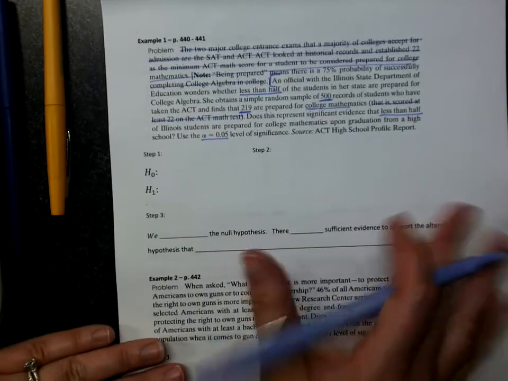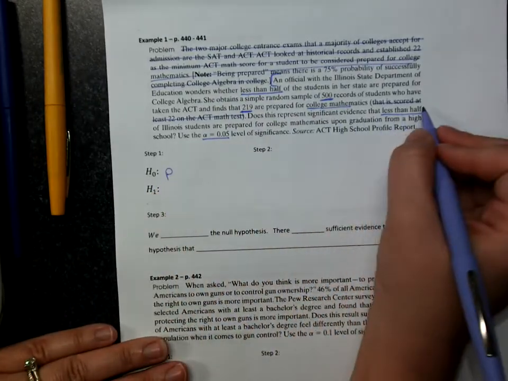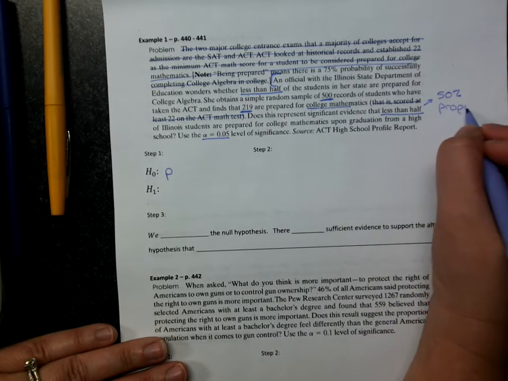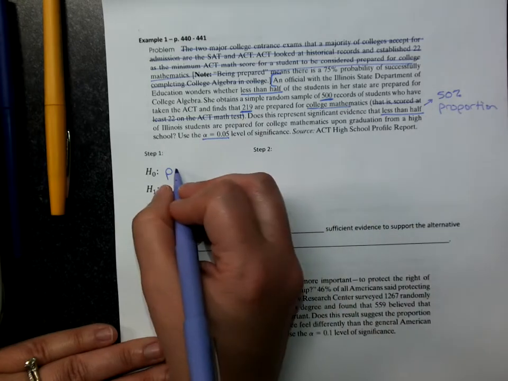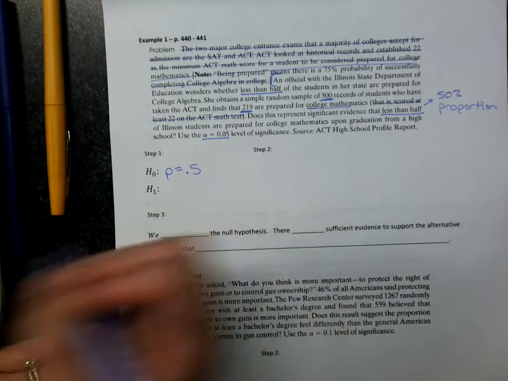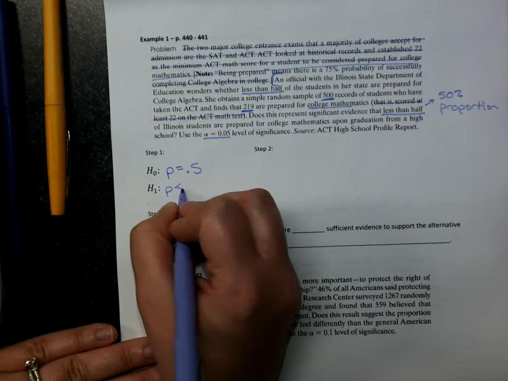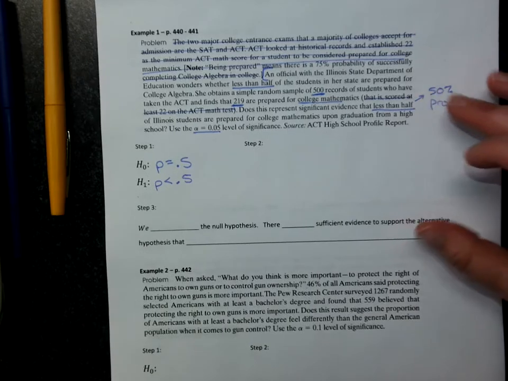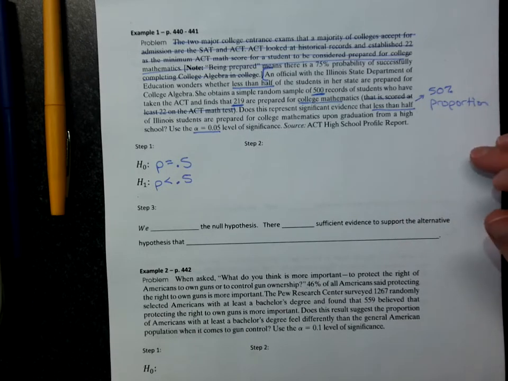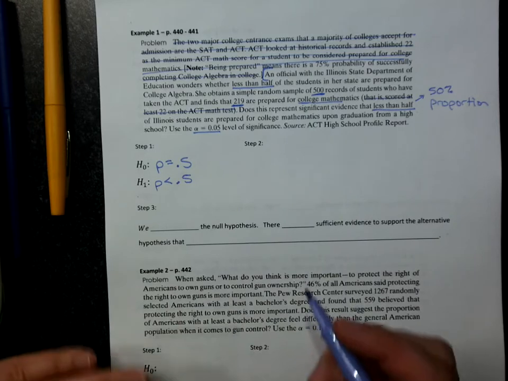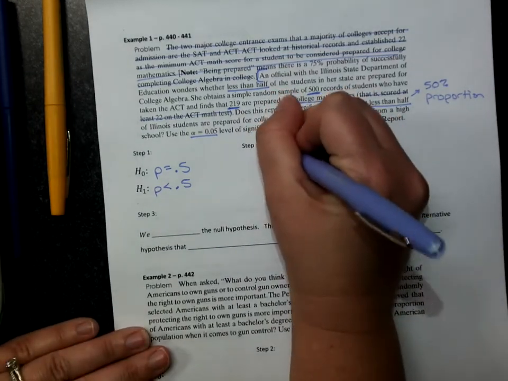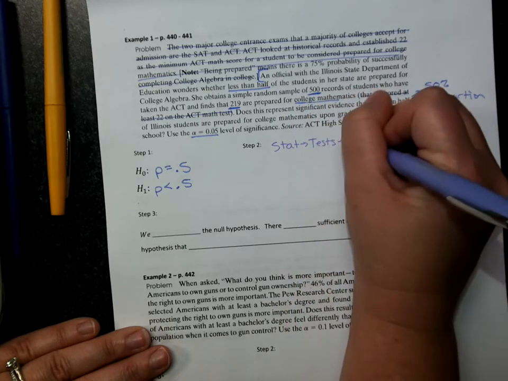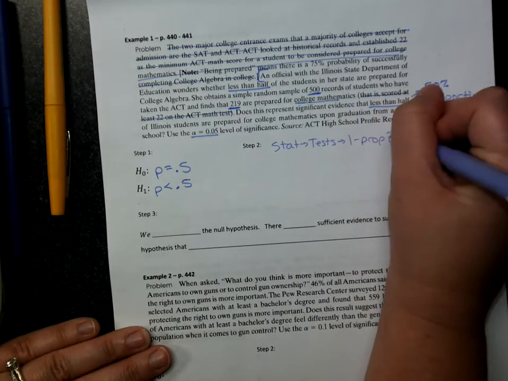Alright, so what we're trying to do is test a proportion. Half is 50%, which means it's a proportion. We're going to assume that the baseline is 50%, and we're trying to prove that it's less than 50%, 0.5. So we're going to assume that it's 0.5, and we're trying to see if it's significantly less than 0.5. So we're going to run our tests. We're going to go to Stat, Tests in the calculator, and we're going to run a 1 prop z test.